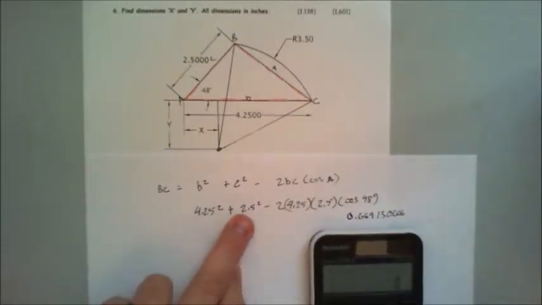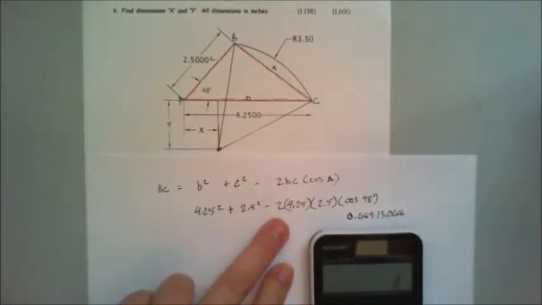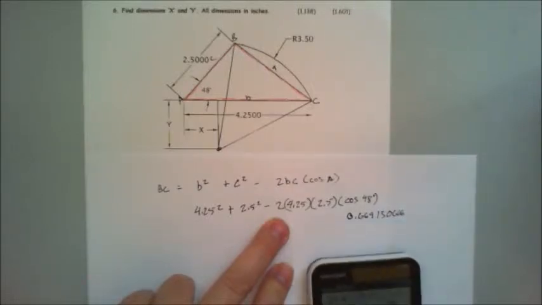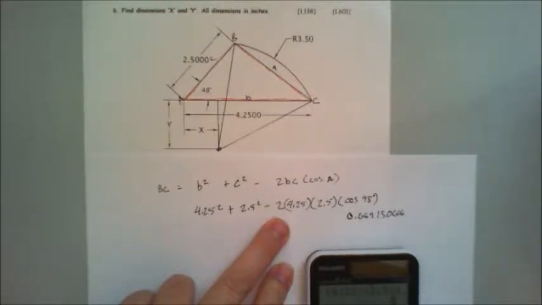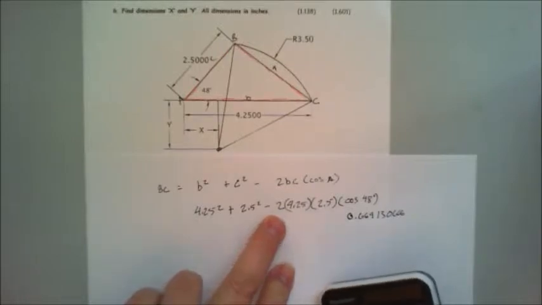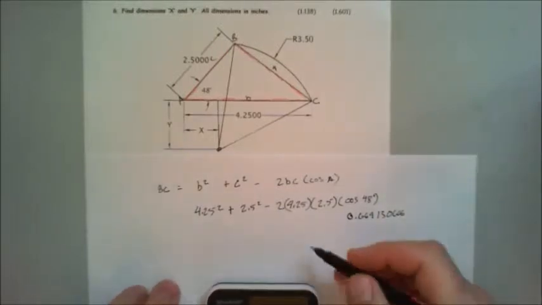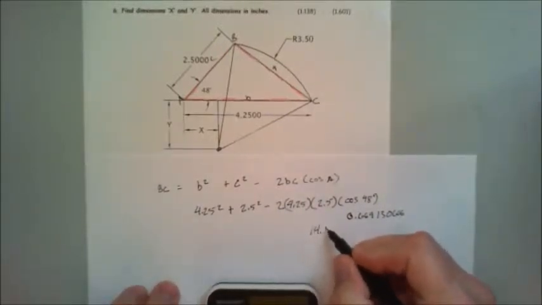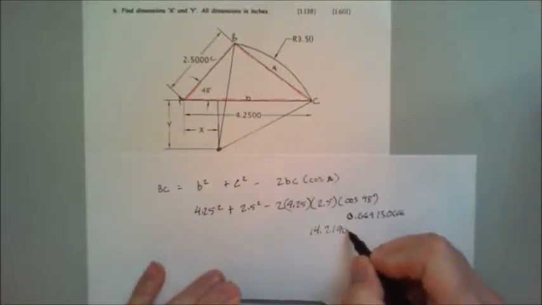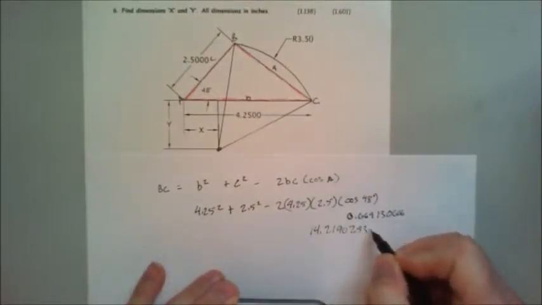Okay. 2 bracket 2.5. Oh, you can't see this. Bracket cos 48 bracket equals 14.21902539.